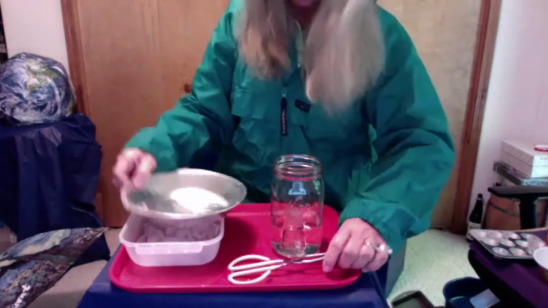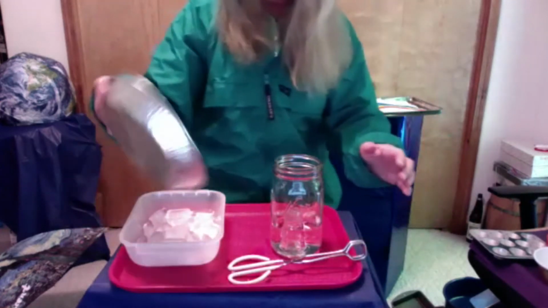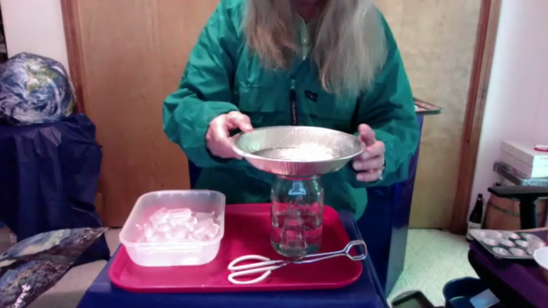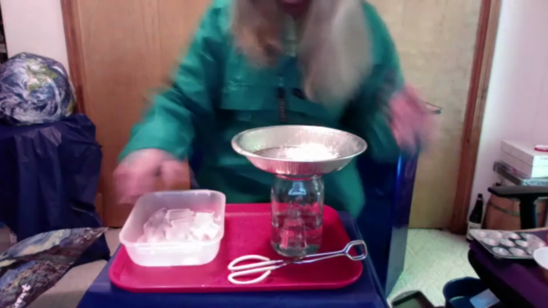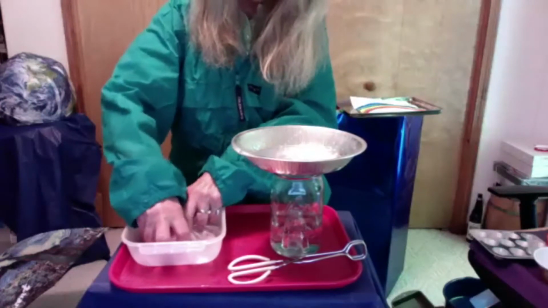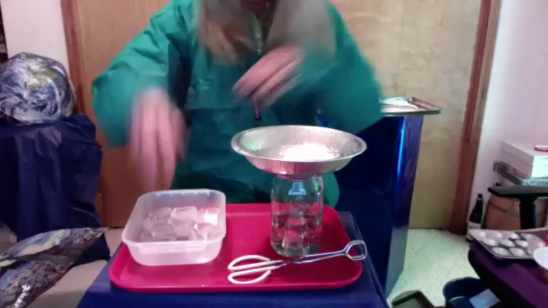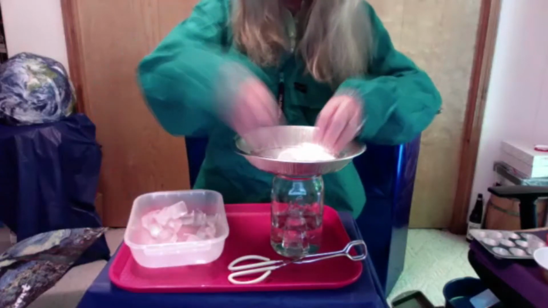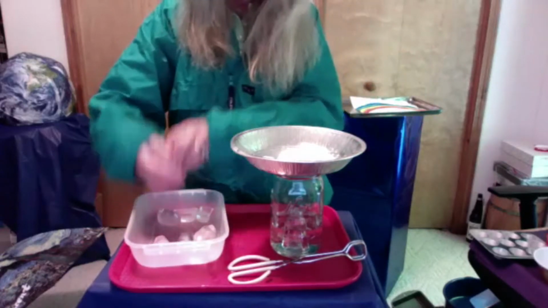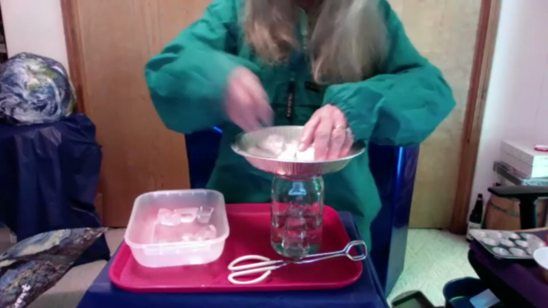So now the next thing I'm going to do is put my pan on top because I see some steam rising off my water, and I'm going to get that steam nice and cold by putting some ice in the top of my pan. We're going to make it rain in this jar. There we go.